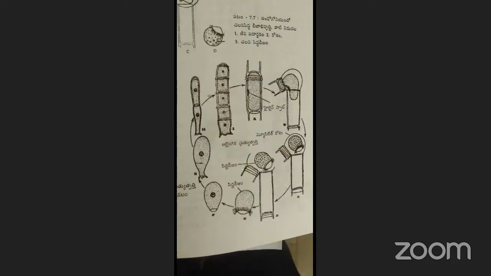Another one is the akinete formation. During unfavorable conditions, some cells of the filament become swollen, meaning enlarged in size, and they have a very thick wall. Their protoplast becomes very rich in reserved food material and some oils also. These thick-walled resting cells we call akinetes. When favorable conditions come, these akinetes germinate and produce a new filament or new algal member.